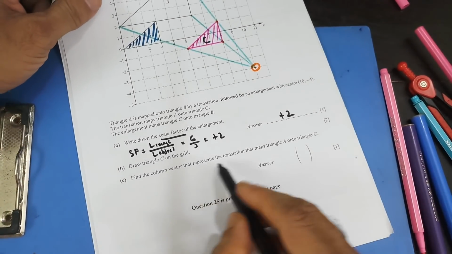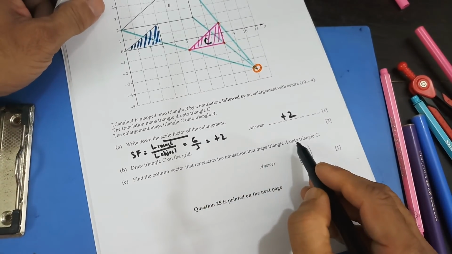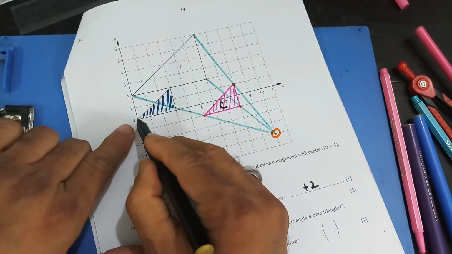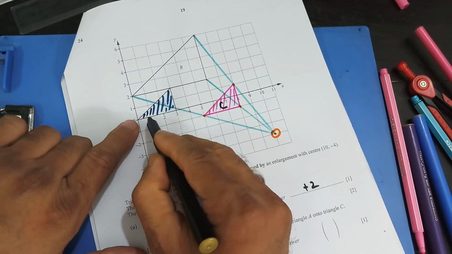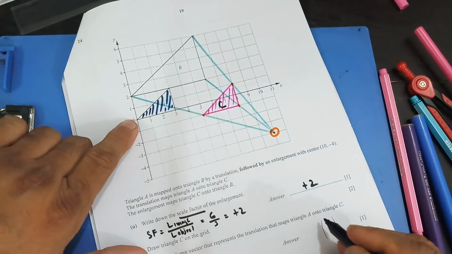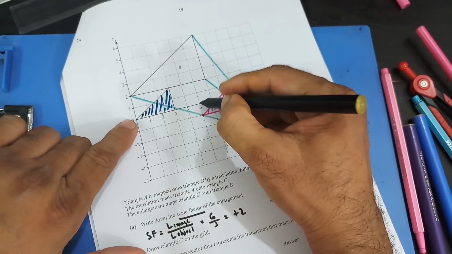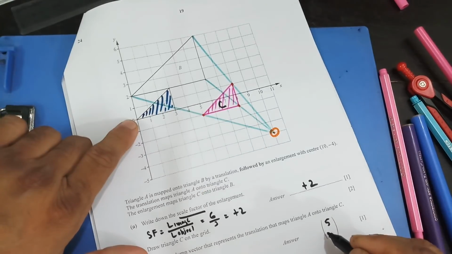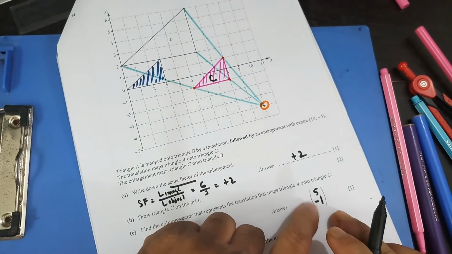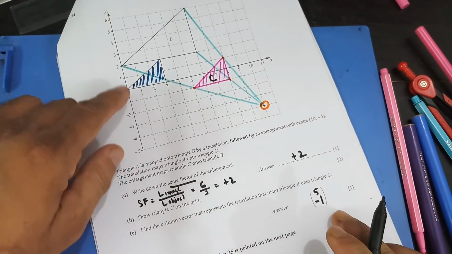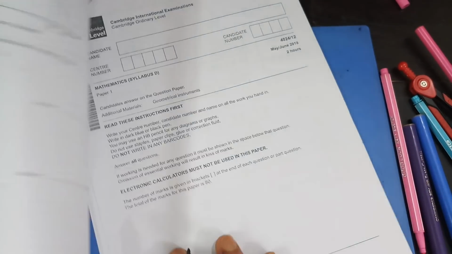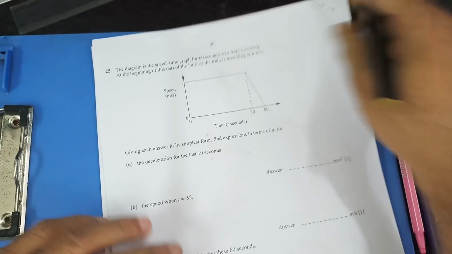Find the column vector that represents the translation that maps triangle A onto triangle C. So which point do you want? Either point. Let's take this one. So from here, 1, 2, 3, 4, 5. So it went 5 units to the right. So that's 5. And then this point comes down here, -1. So that's -1. So this is the 2 by 1 column vector that maps triangle A onto triangle C. That's done.